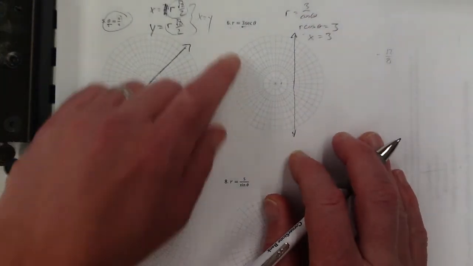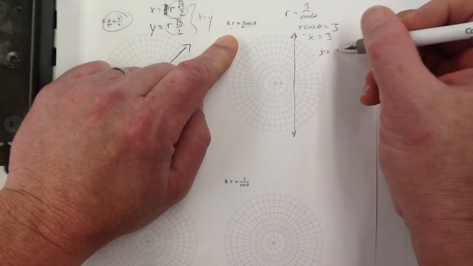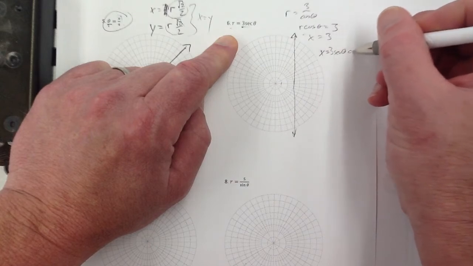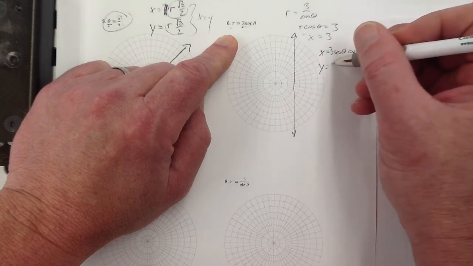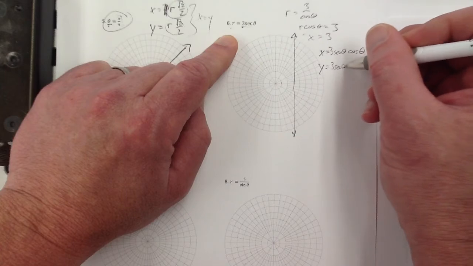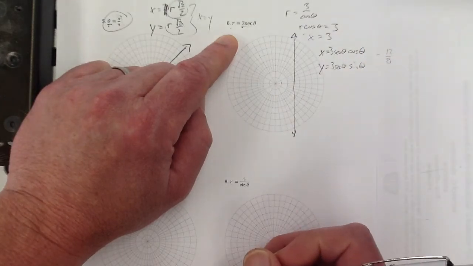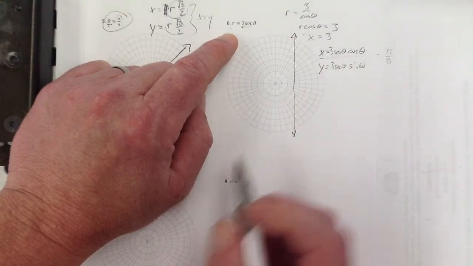Here, we would do x is equal to r cosine theta, and y equals r sine theta, and look at what that does for us right there.